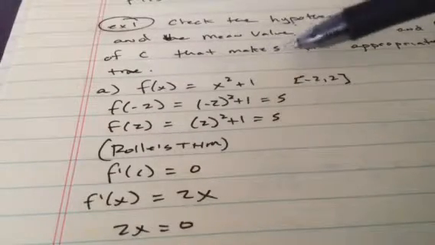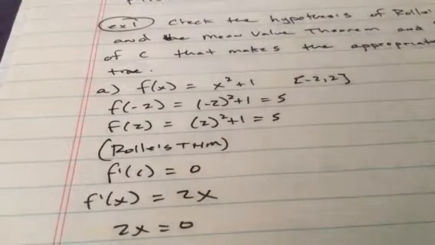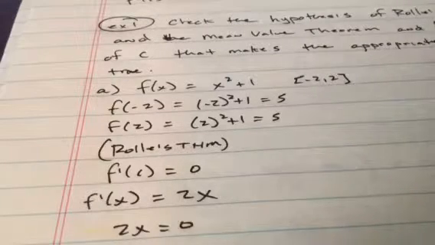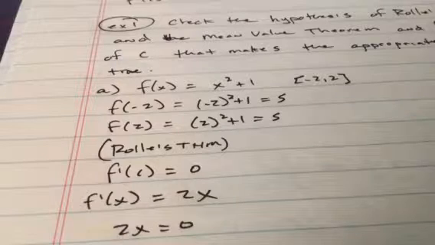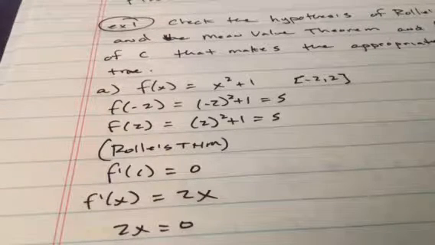There's no asymptotes, nothing there on -2 to 2, so those two are fine. Plug -2 and +2 in for x, and notice that you get the same answer. So f of a is equal to f of b. Because f of a is equal to f of b, I'm going to use Rolle's theorem there. That tells me that there exists some c that if I take the derivative, f prime, and plug in c, I'm going to get 0.